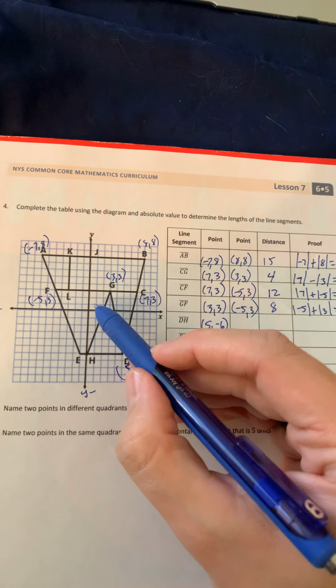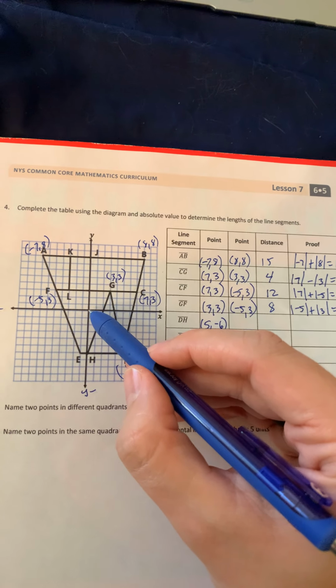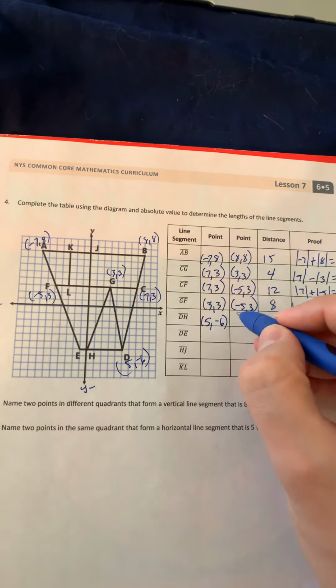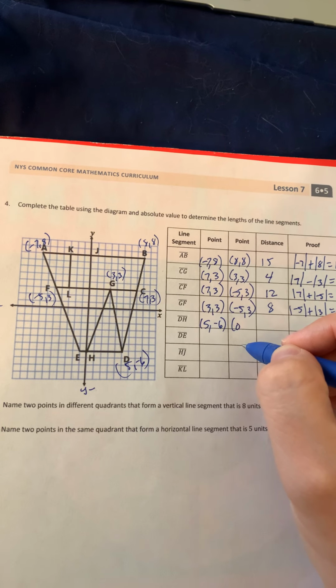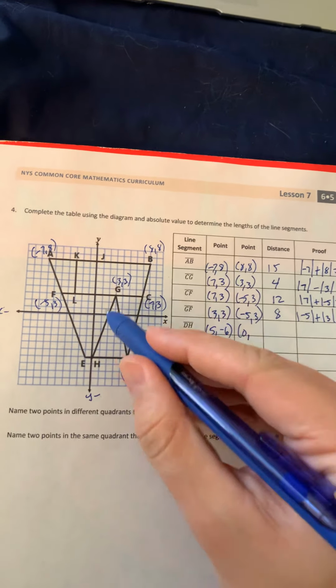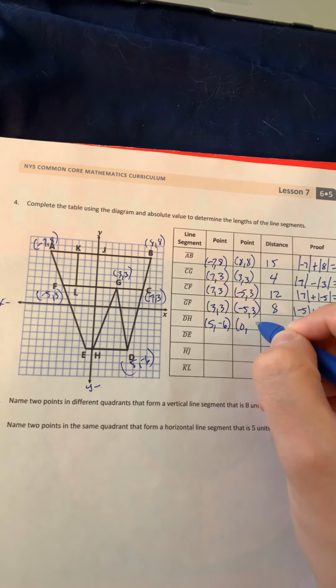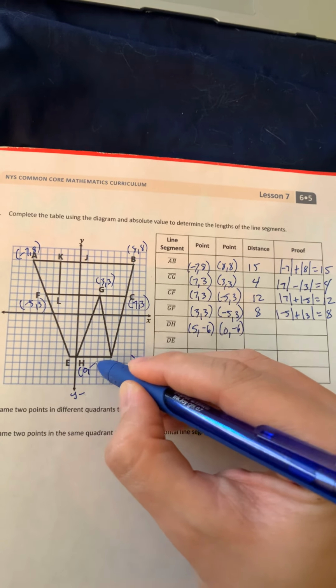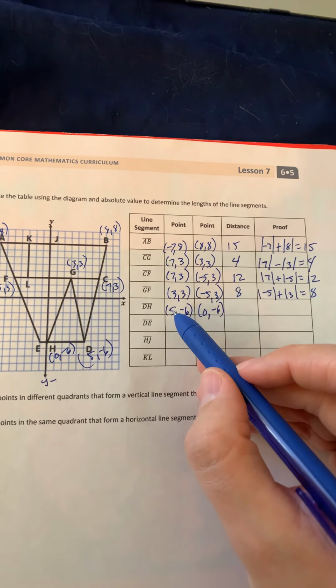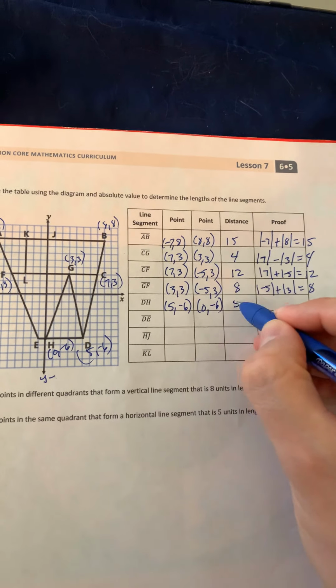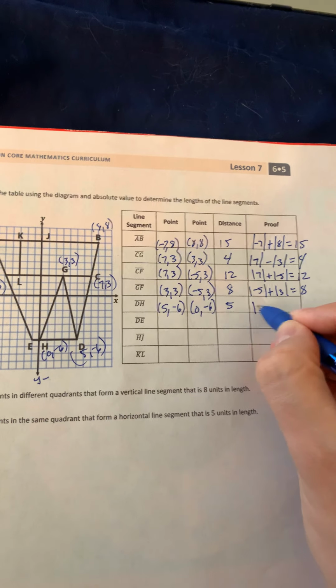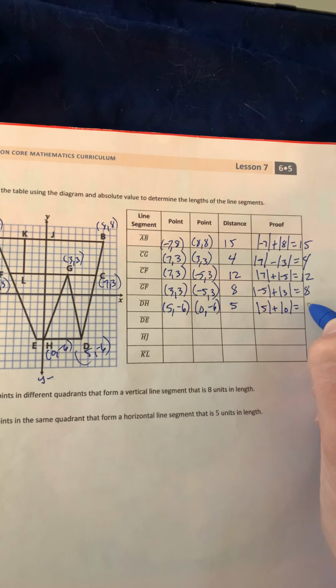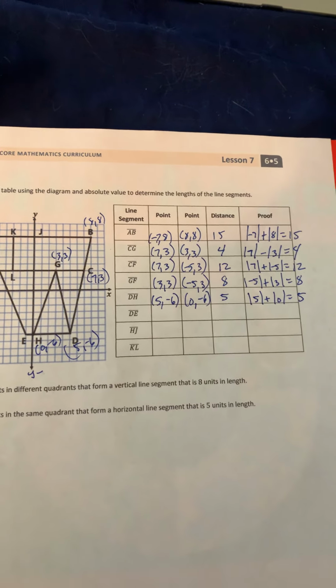And then H, okay, it stayed on the y-axis. So for x is 0, and it went 6 spaces down, so it's -6. Okay, so this one is 0, -6. And the distance between 5 and 0 is 5. So it's like saying the absolute value of 5 plus the absolute value of 0 is 5.